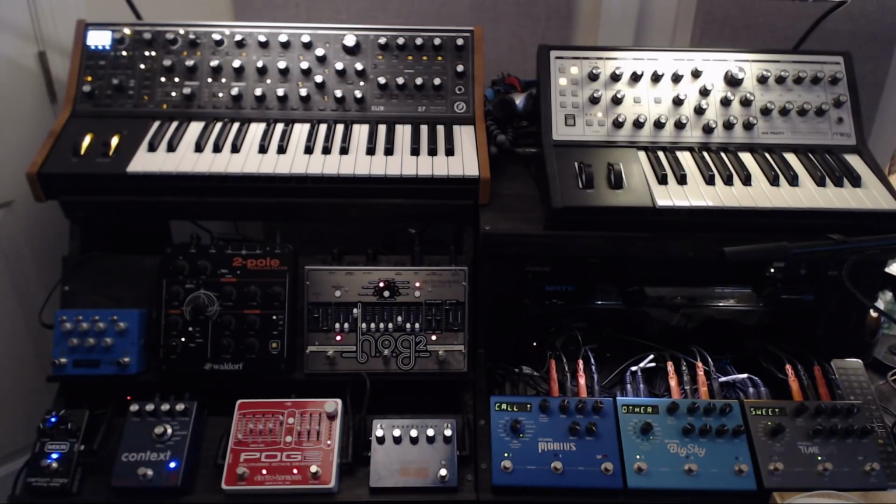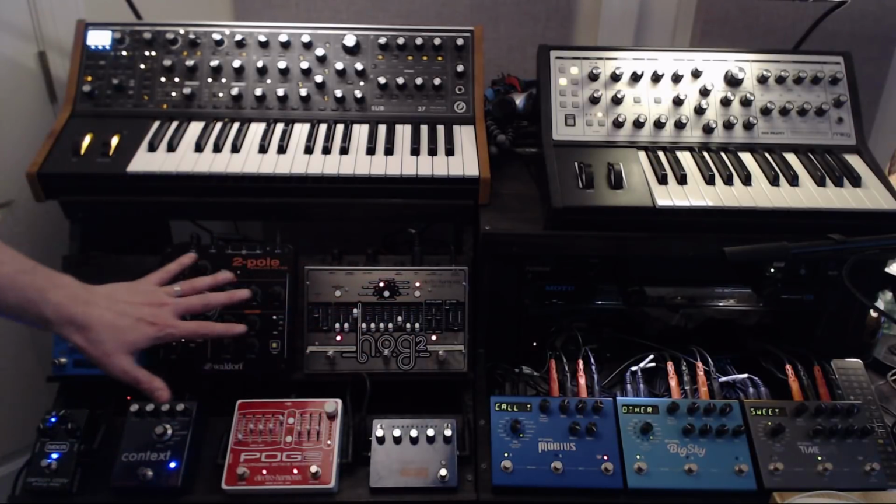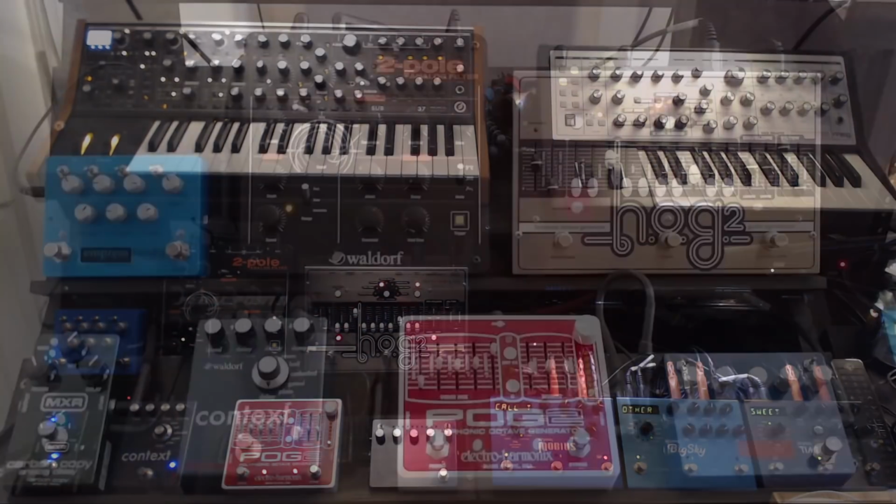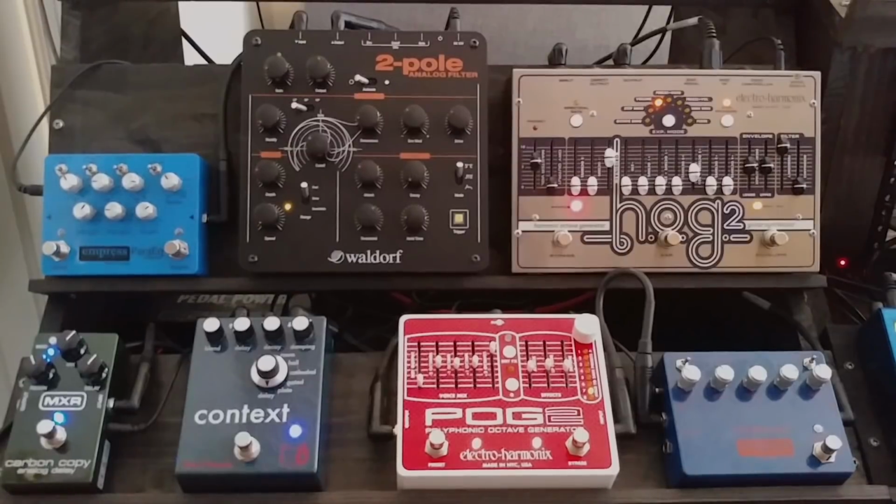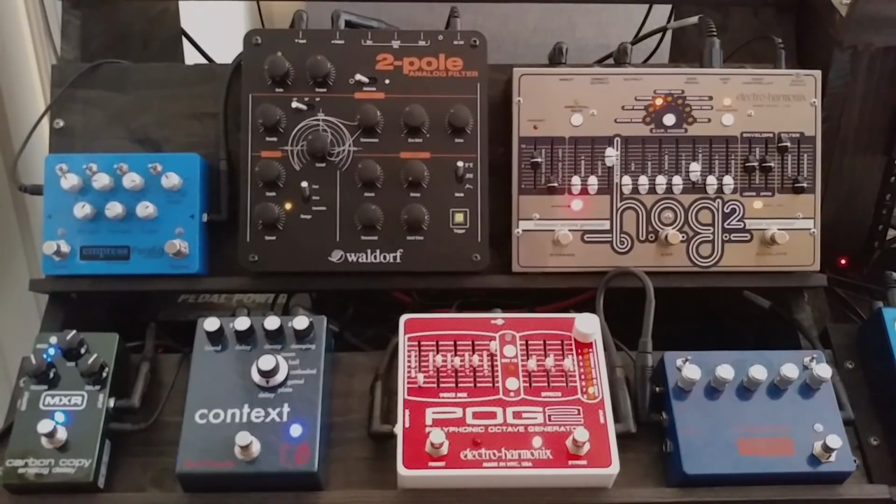So down here to the left is heaven. This is all heaven. So when we were looking at the right, the distortion pedals were hell. This is heaven.